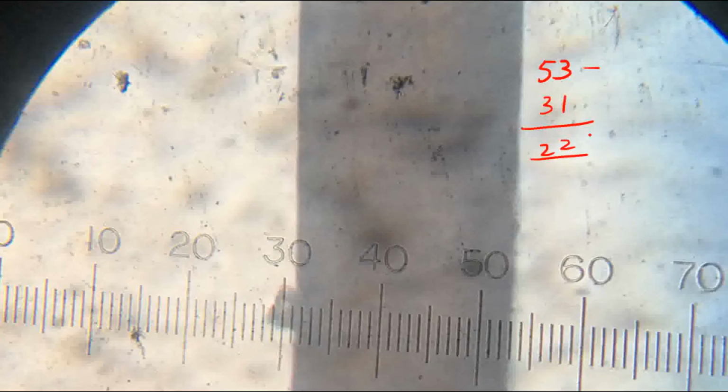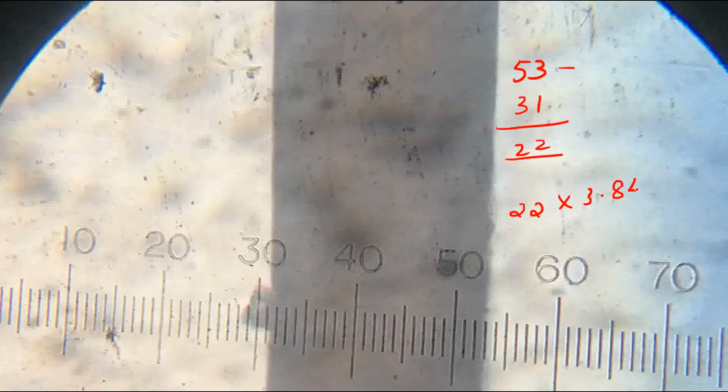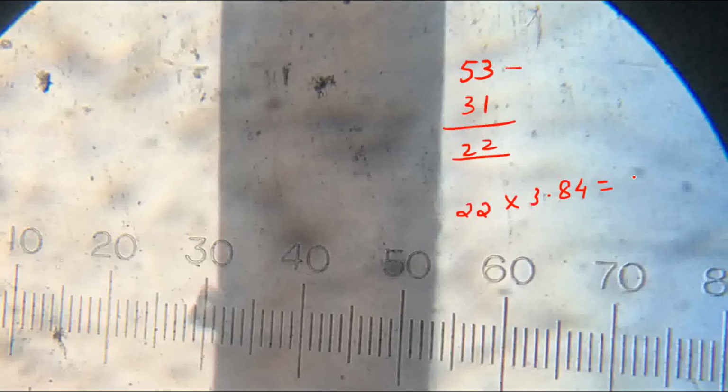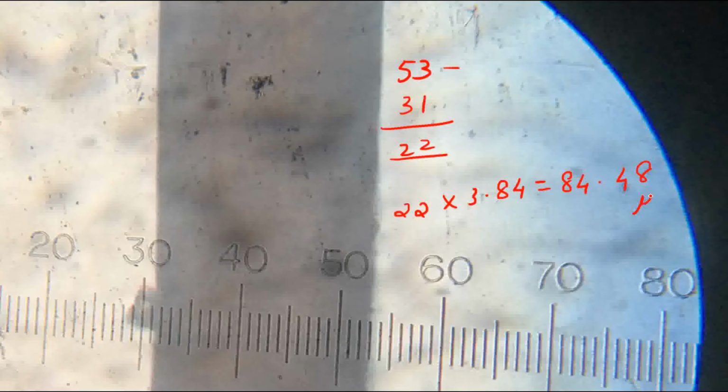Okay, next we need to multiply that division with the calibration factor that we calculated for the ocular under this 40x objective. It is 3.84, which is equal to 84.48 micrometer. Under 10x, what is the measurement we got? That is 83 micrometer. Almost same.